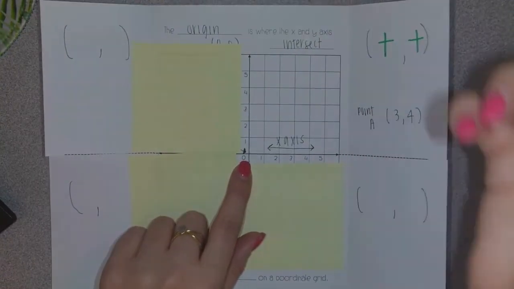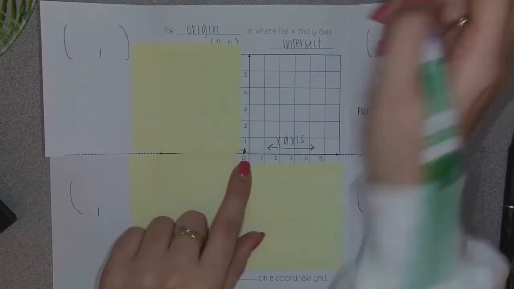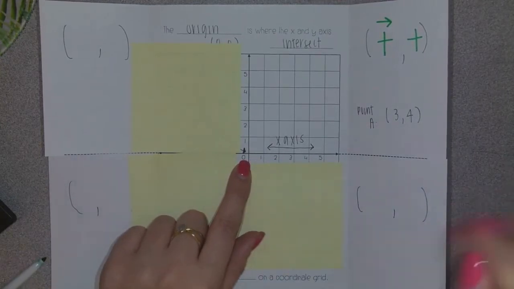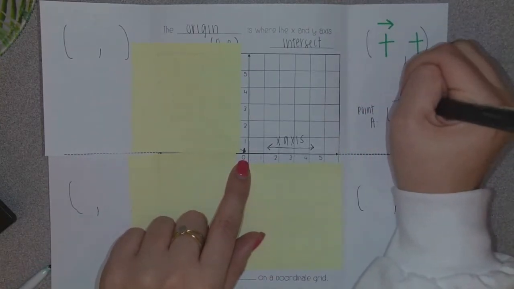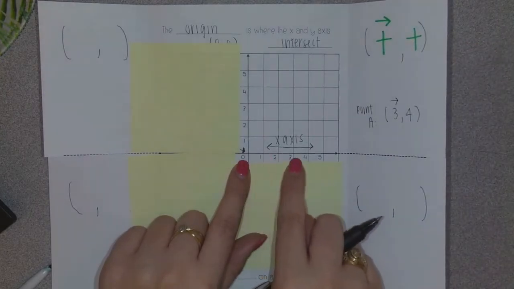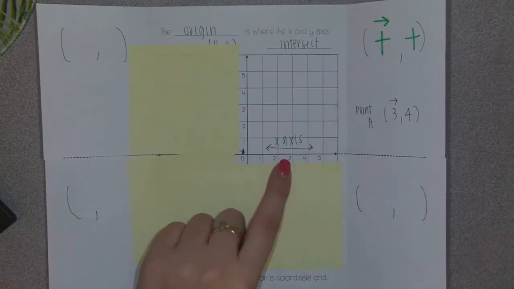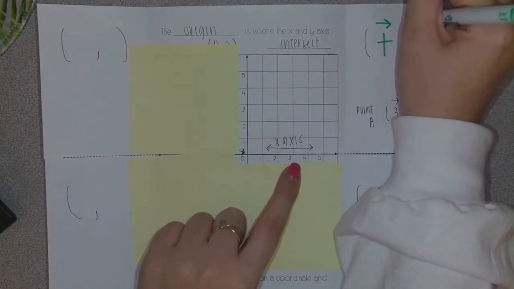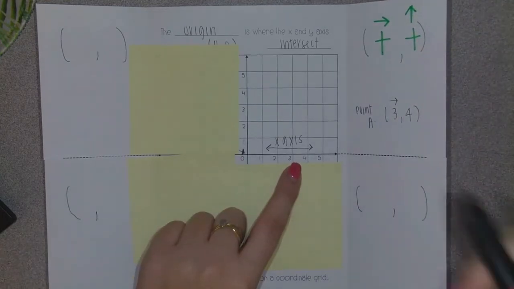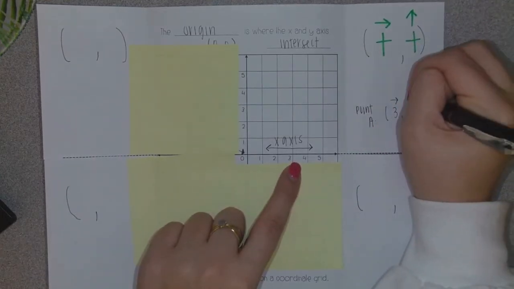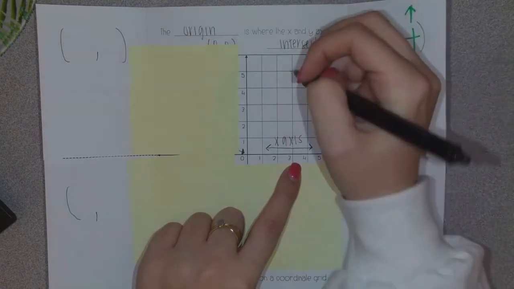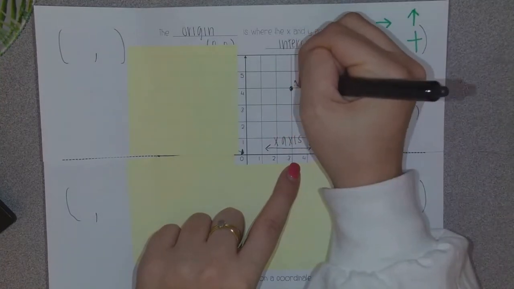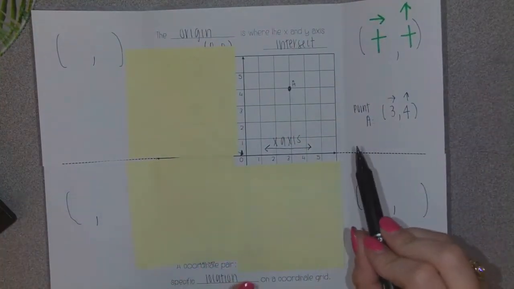If I have a positive x value, that tells me that I am going to be moving to the right. So I always start with the x. So if I have positive 3, that means I'm going to move to the right 3 spaces. So 1, 2, 3. So then if I have a positive y, that tells me from whatever x location I'm at, then I'm going to move up that many spaces. So if I move to the right 3, now I need to move up 4. So 1, 2, 3, 4. And then I put a dot on that location. And I'm going to use a letter A to signify that that is point A.